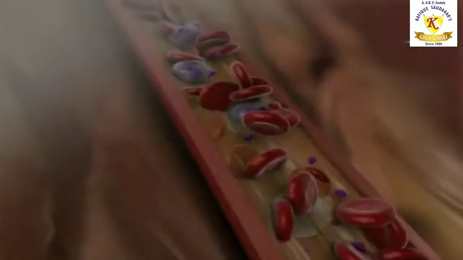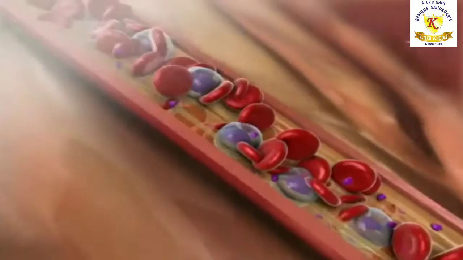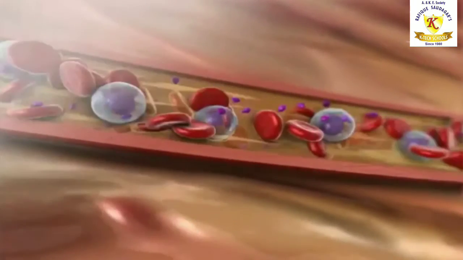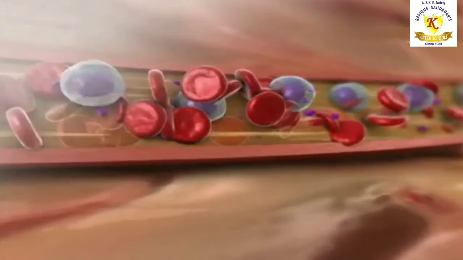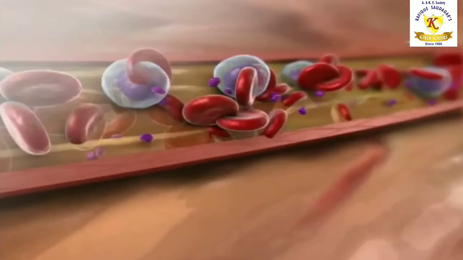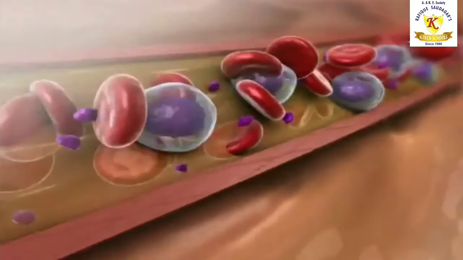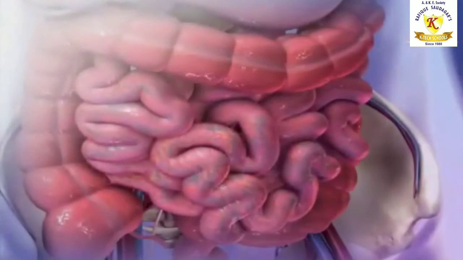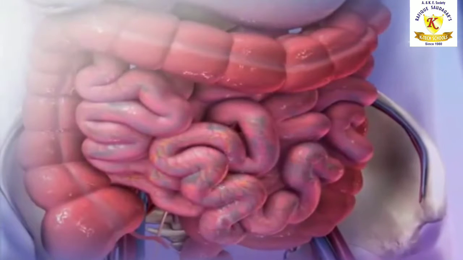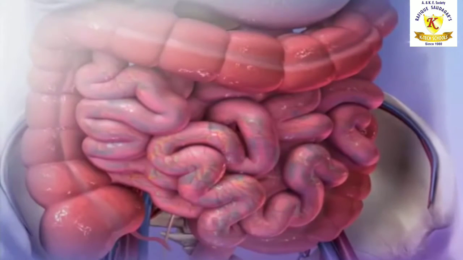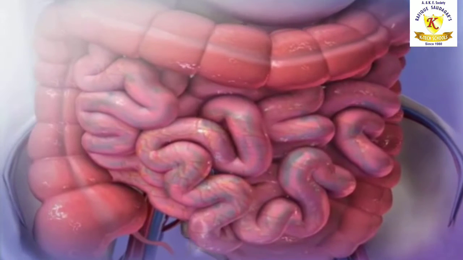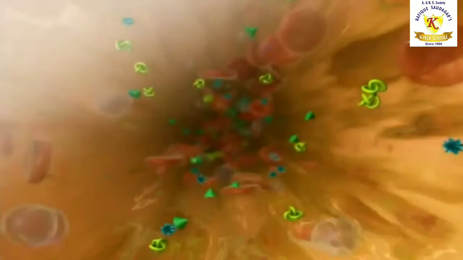The largest component of blood is plasma, a yellowish liquid that is 90% water. Plasma carries suspended blood cells and other substances. Nutrients that pass from the digestive system into the body are transported in the blood plasma.